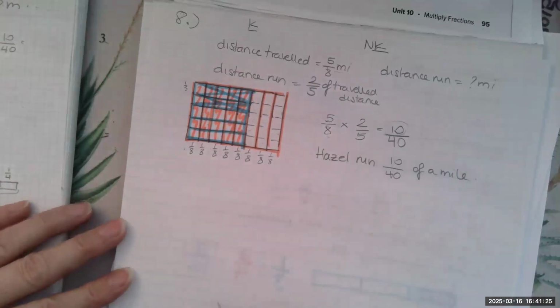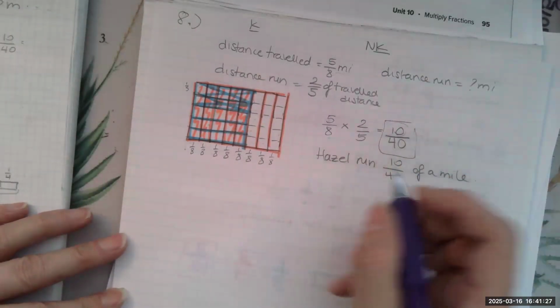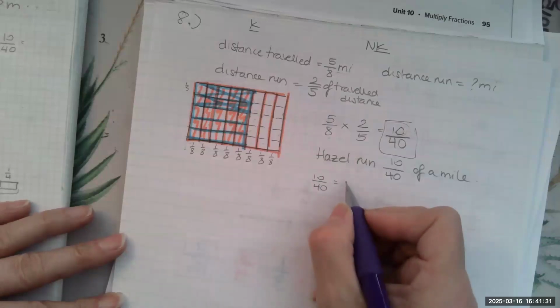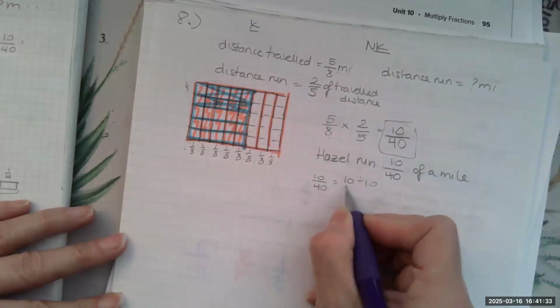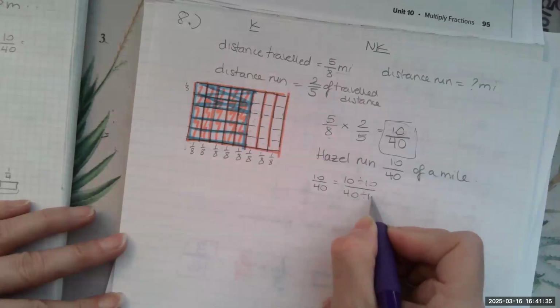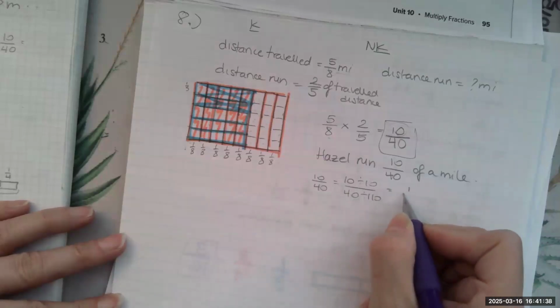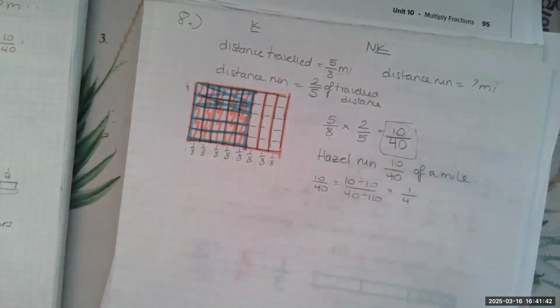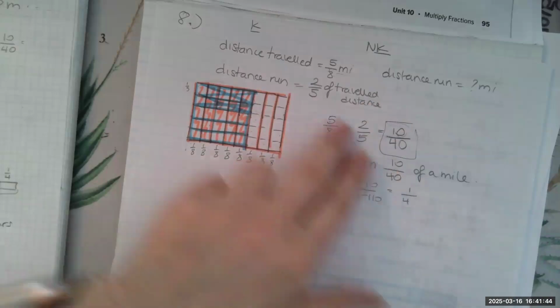Could I also simplify that? I could divide both by 10. 10 divided by 10, 40 divided by 10. So 1 and 4, okay? But this would be fine as the answer.